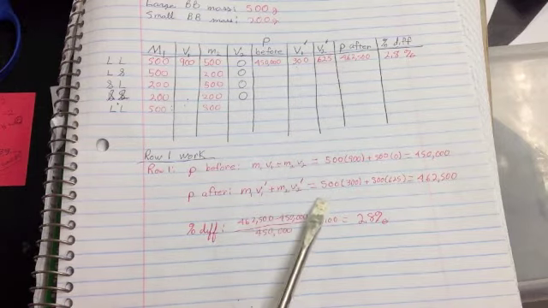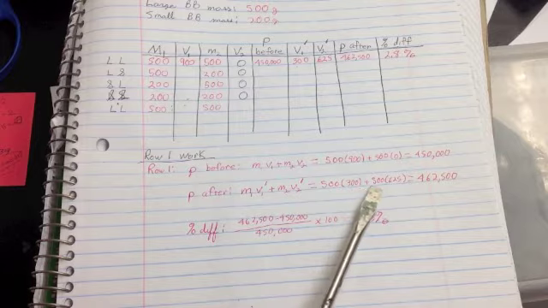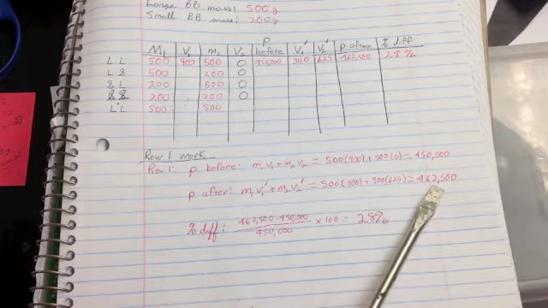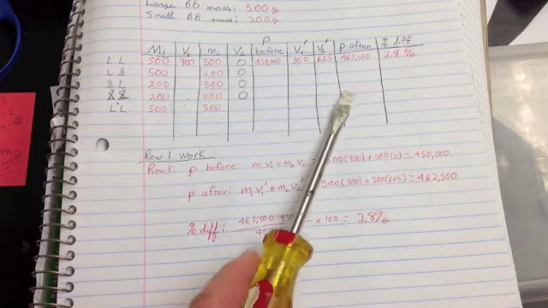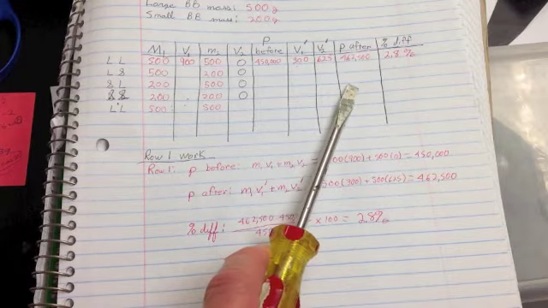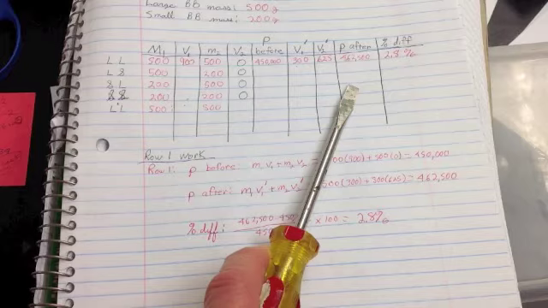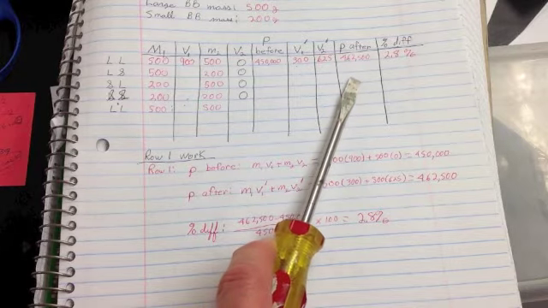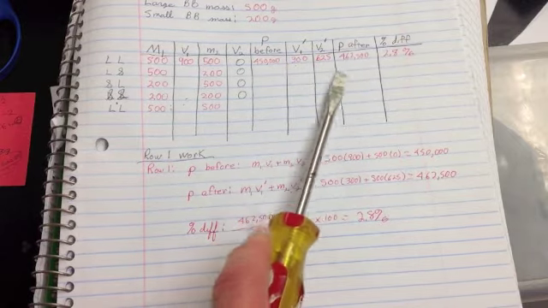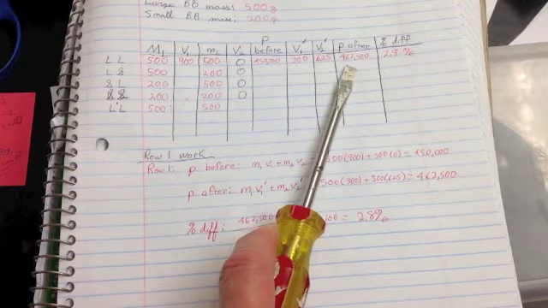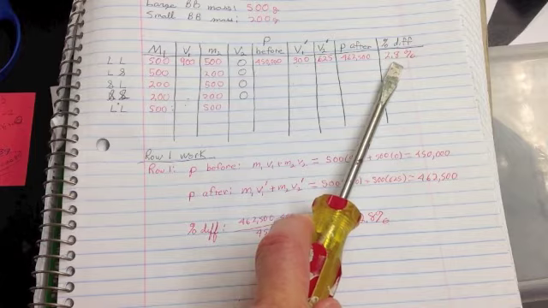So when I combine those, 500 times 300 plus 500 times 625, I get 462,500. If we had a system that had no outside forces and we could measure perfectly accurately, in other words, if friction was truly not mattering at all, these would be identical. Okay? As it is, in my made-up data, I have a percentage difference of 2.8%.